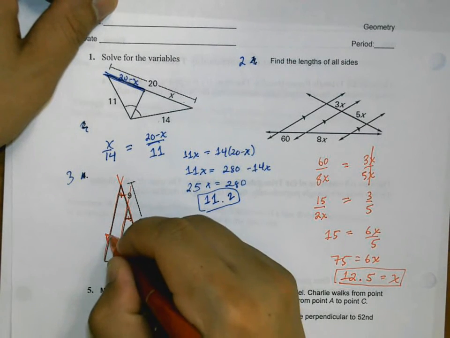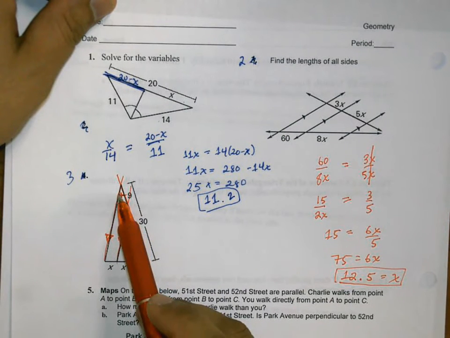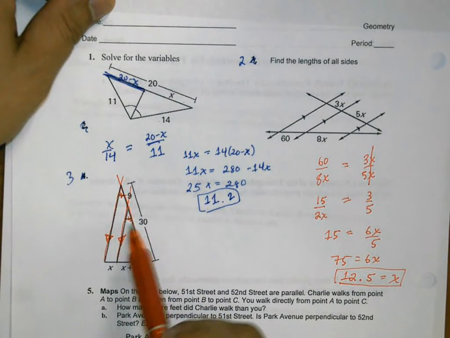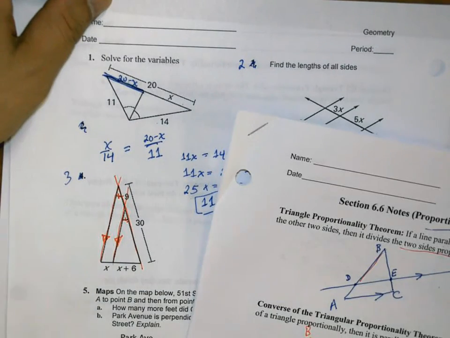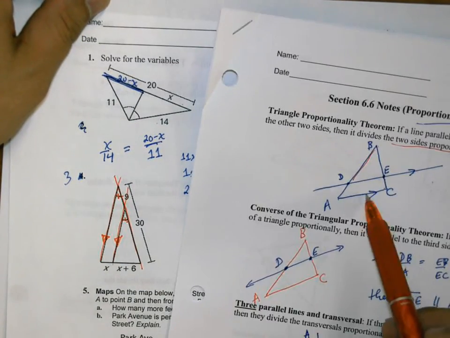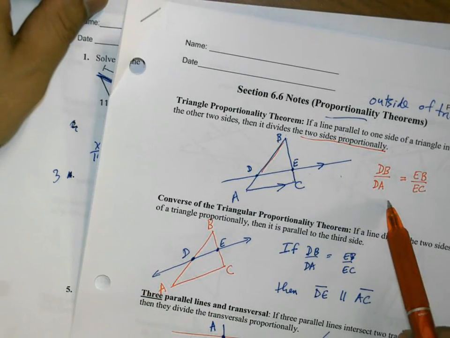Okay. So again, these two angles are corresponding and congruent, so these two lines must be parallel. So then we can apply this theorem here where you have parallel lines, and that means you have a proportionality.